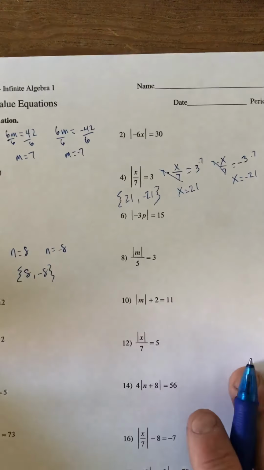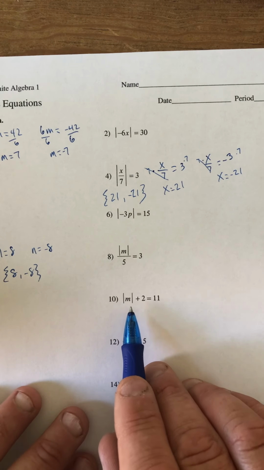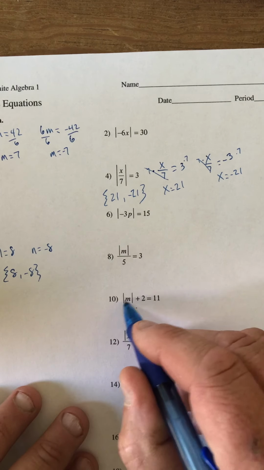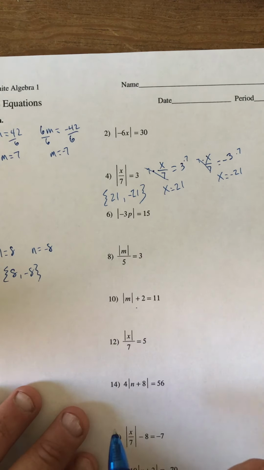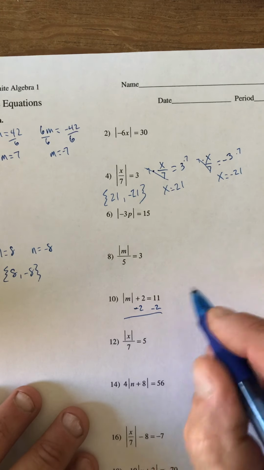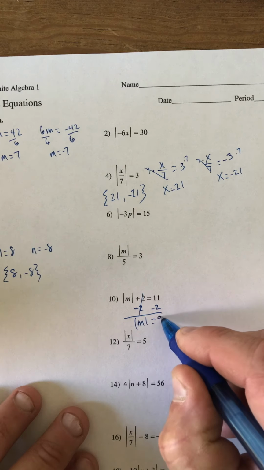And we'll just do one more example, number 10. The absolute value of m plus 2 equals 11. Again, the absolute value is not isolated on the left-hand side of the equal sign. So we're just going to subtract 2 on both sides. I get the absolute value of m equals 9.